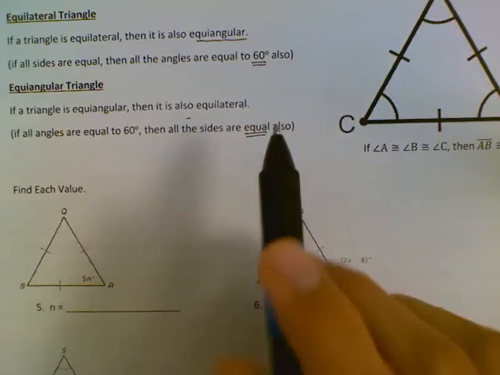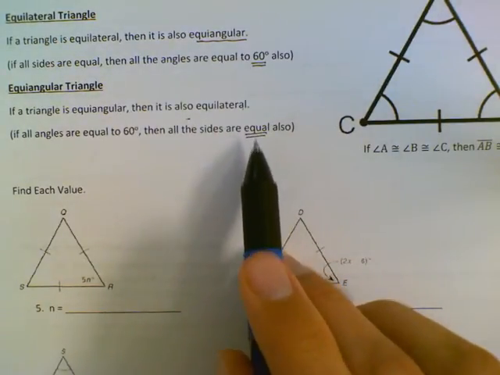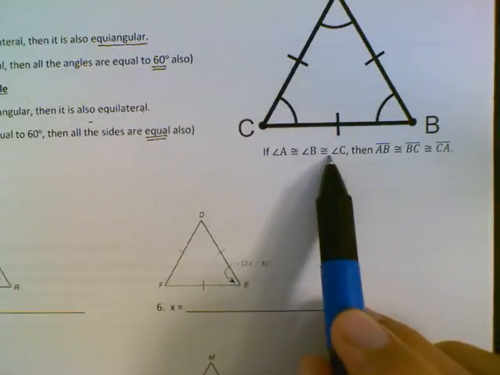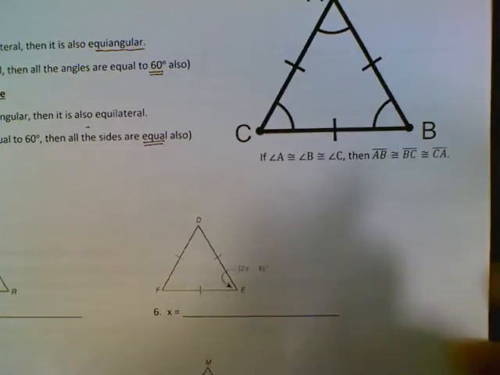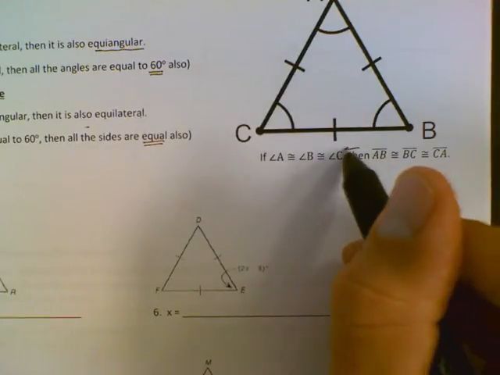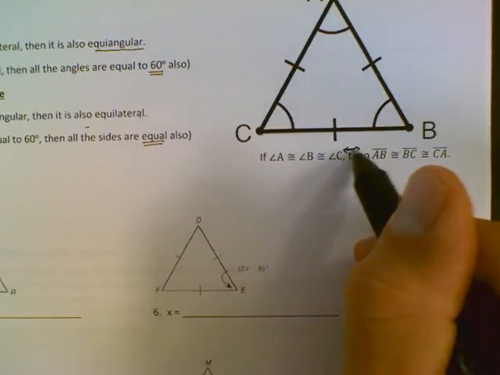They're not 60 degrees because sides can't be a degree measure. You're just saying that the sides are equal. So if the angles are congruent, then the sides are congruent. This also works the other way. This is bidirectional. Okay? So here we go.